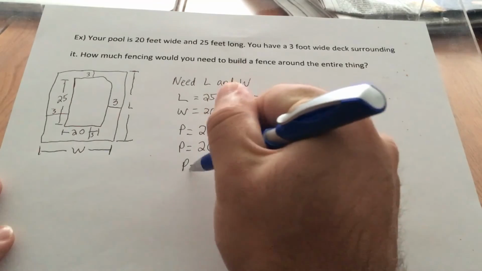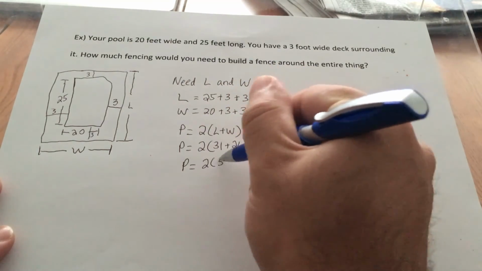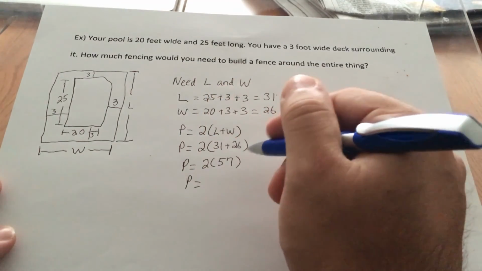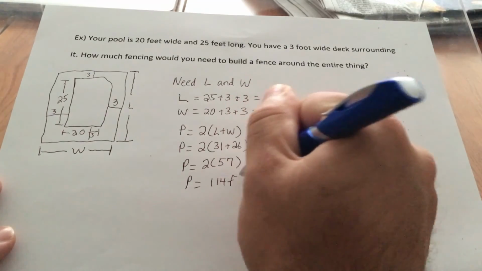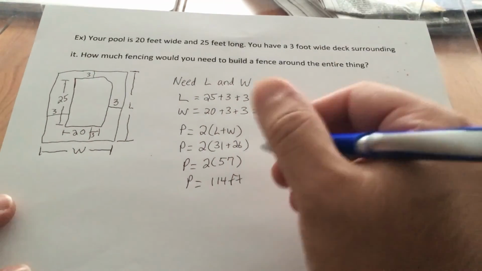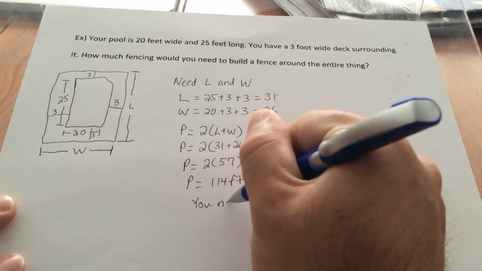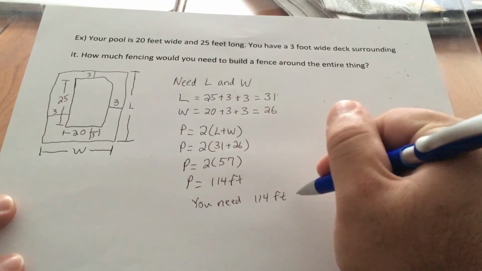So in this case, it's going to be 2 times 31 plus 26, which is 57. So the perimeter all the way around the deck is going to be 2 times 57, which is 114 feet. So the correct answer to this problem, you'd say you need at least 114 foot of fence.